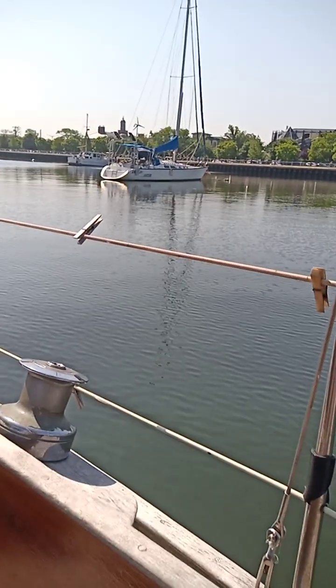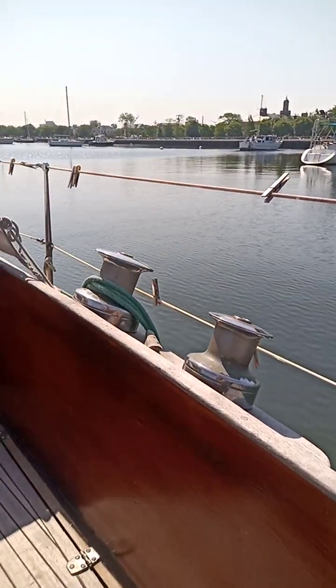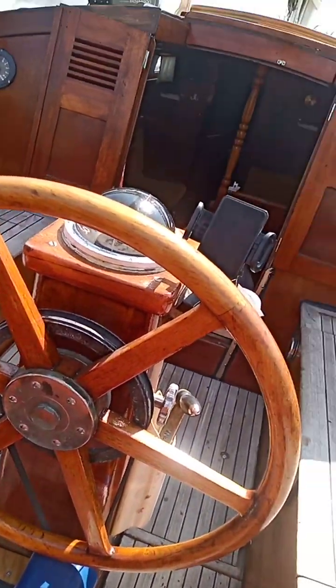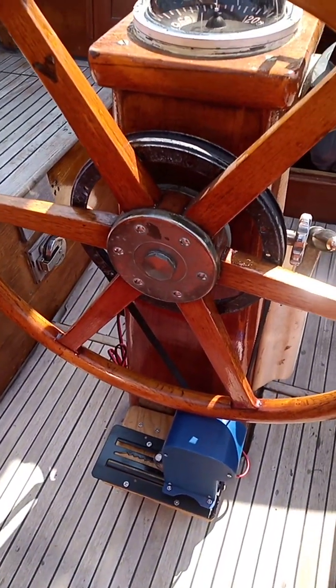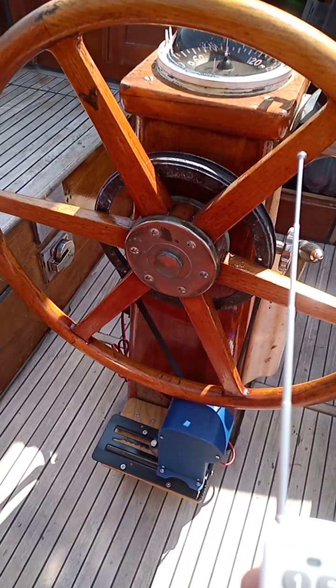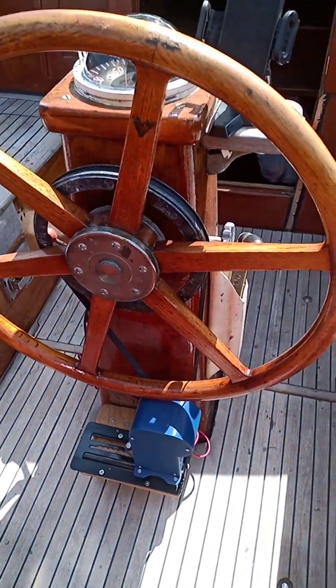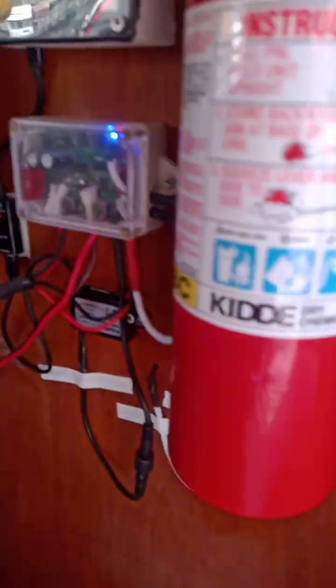So as you can see, we are sailing now, on the motor at a very slow speed, like 1.5 knots per hour. Again, this is a test run, so I will tell the autopilot to go more to the right. I push this button, and as you can see, it is responding by going more to the right, because the course that we changed to was 211.